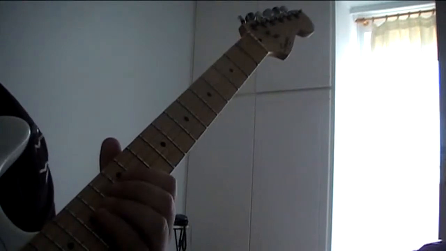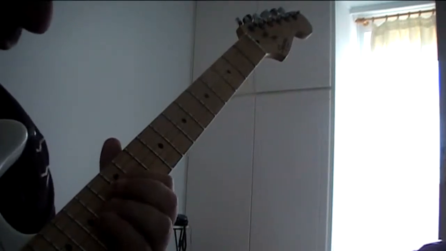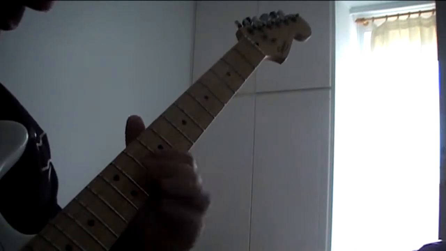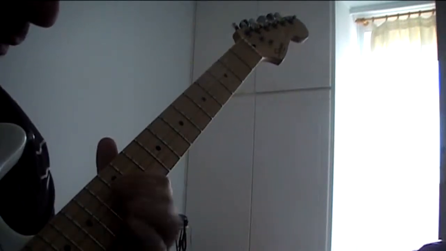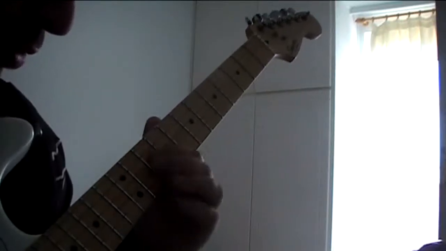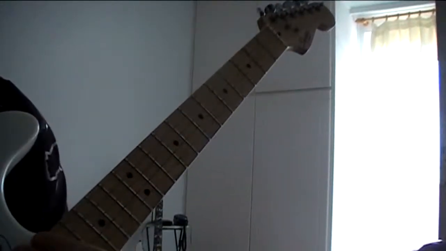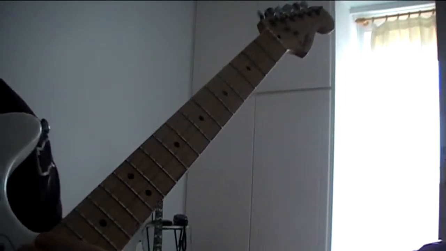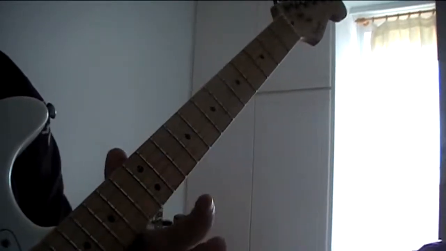Okay, so 1-2-3-7. 1. And things like that. Okay, so you must be able to not only see intervals one by one, but then put them together and make scales and modes.